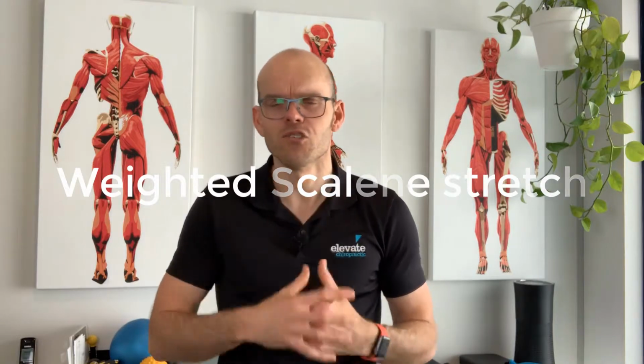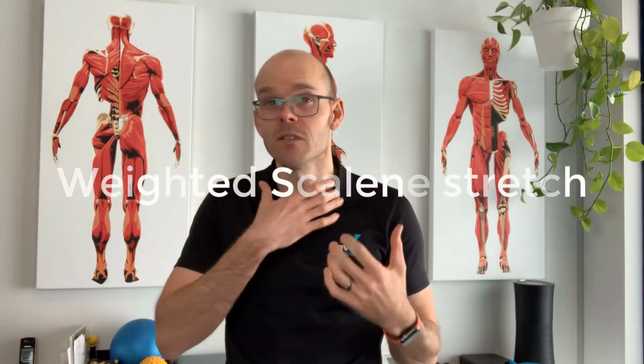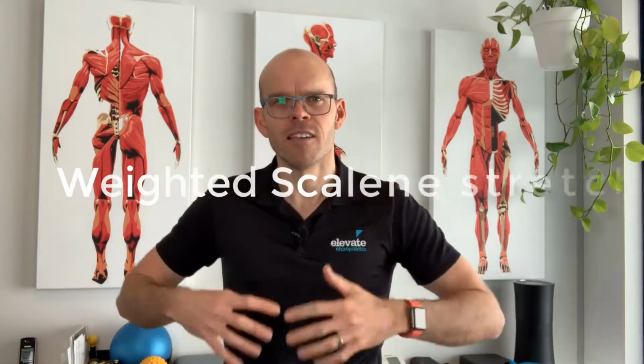So another little added stretch you can do here is a scalene stretch. Now this is important because a lot of times people are going to use a lot of their accessory breathing muscles, including the scalenes, in order to breathe, rather than using our diaphragm and breathing into our belly like we ideally should do. So often if these scalene muscles are quite tight, they can give you some of this neck pain and neck stiffness, which can then obviously lead to headaches.